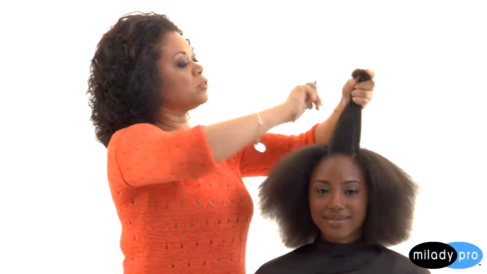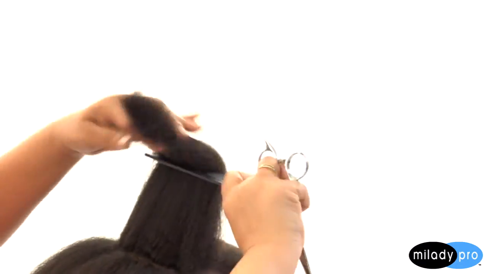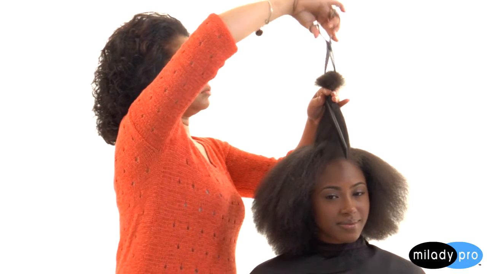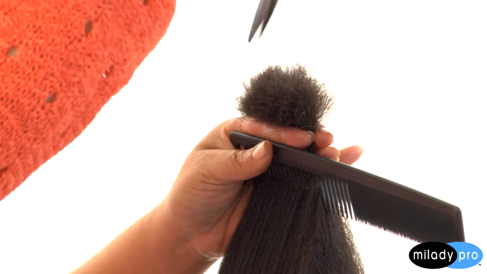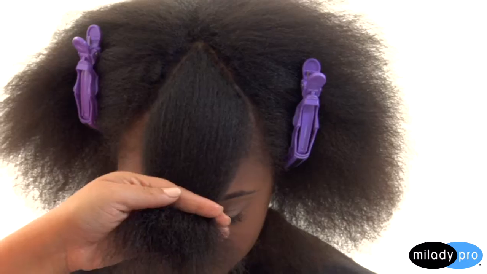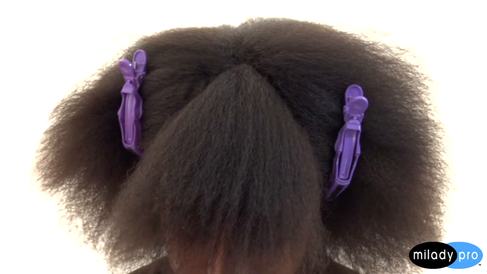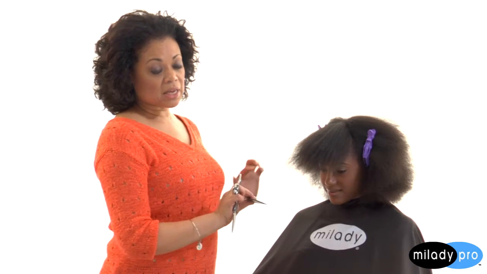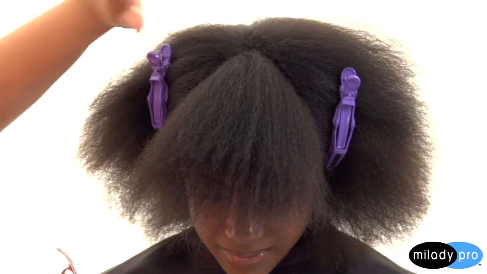And now we're going to actually go in and thin the top with large point cutting, deep point cutting. So now I'm going to create distinct bangs for Janae. And as you can see, I created a triangle effect and parted it off. Then I'm going to go in from both sides and blend the sides in with a 45-degree angle, blending both sides.